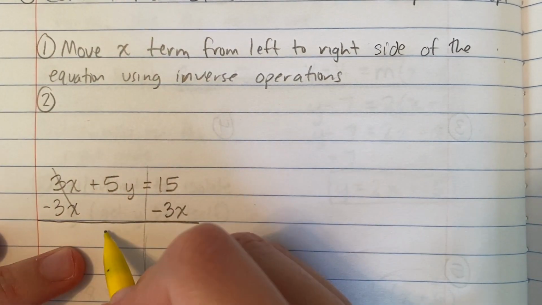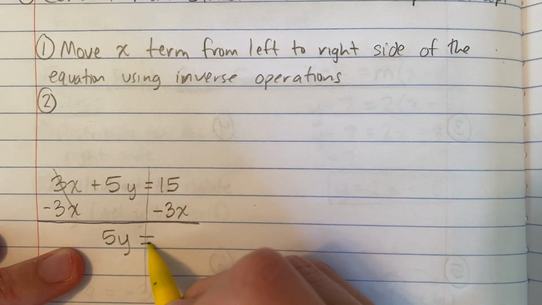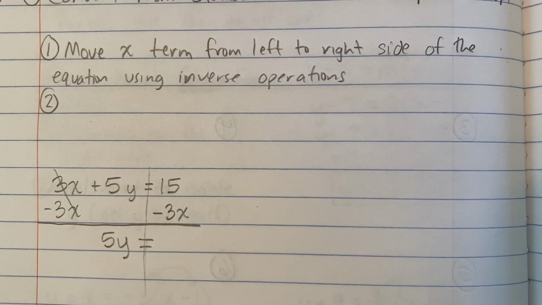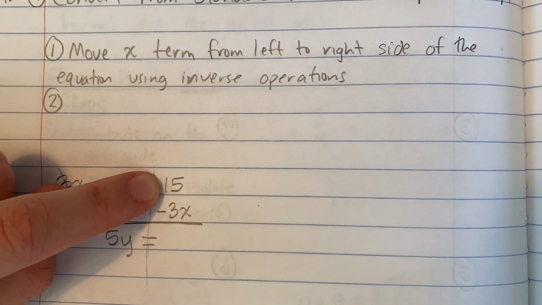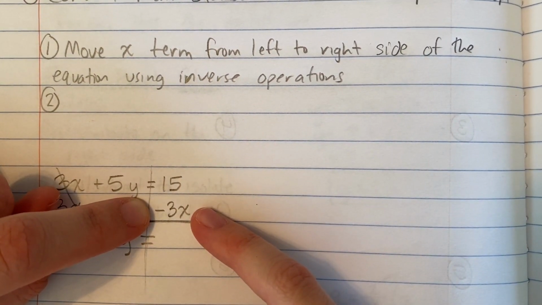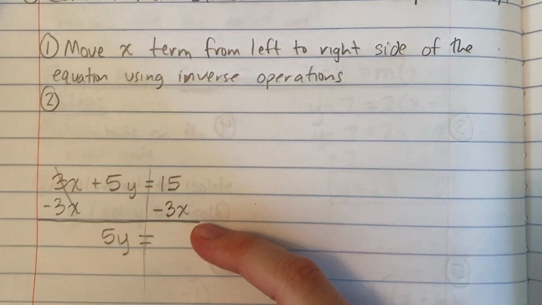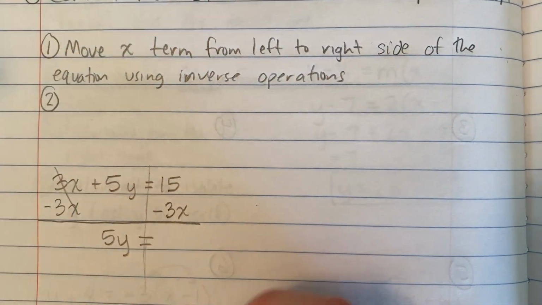Okay, so this cancels. Now I'm left with 5y. Now watch what happens here. This is important. Do I do 15 minus 3 and get 12? No, these aren't like terms, right? This is 15 with no x, and this is 3 with an x. So I can't combine these, so watch what I do. Now I could put 15 minus 3x, that would be right.